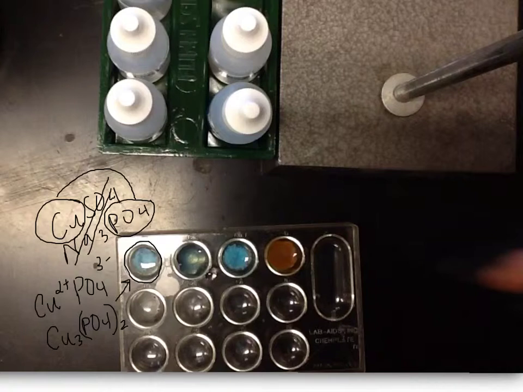And I want you to do that for the rest of these if you missed this lab today. So you're going to be writing the formula for this one, and this one. These 3 on the end here, which all clearly had a reaction.